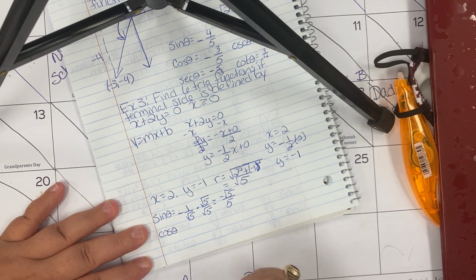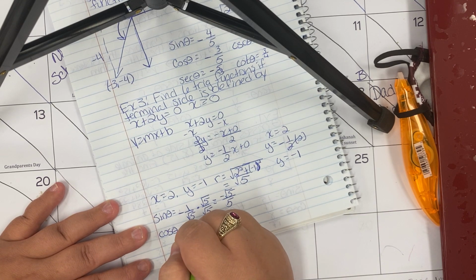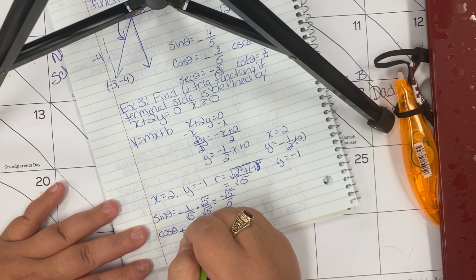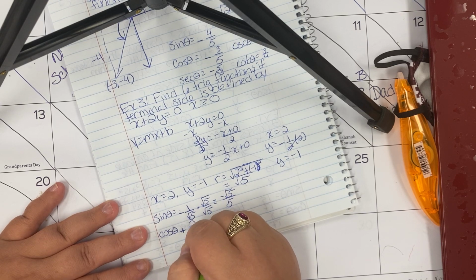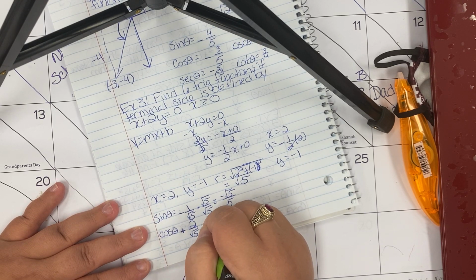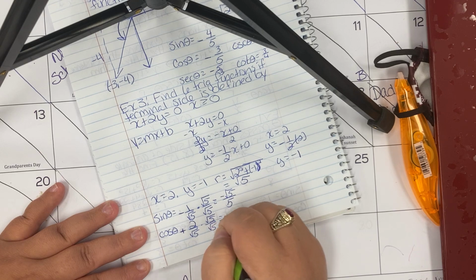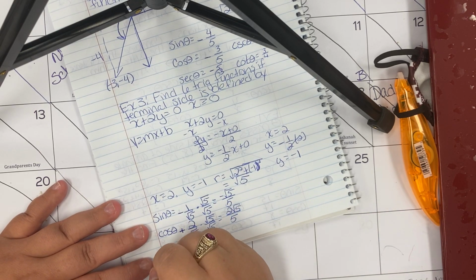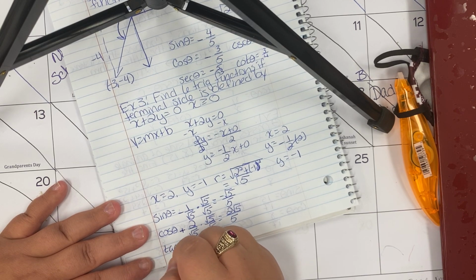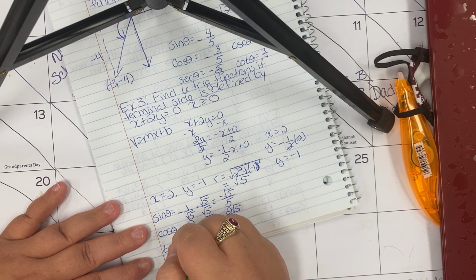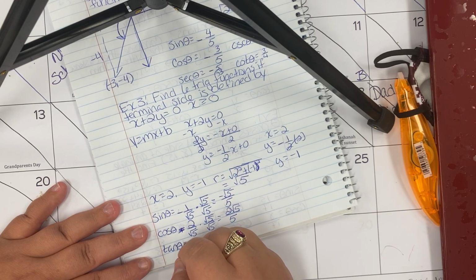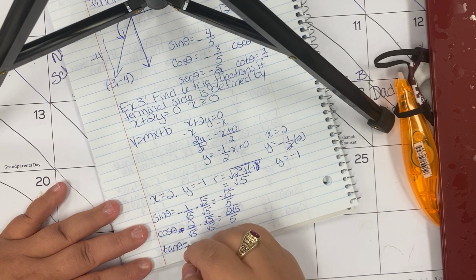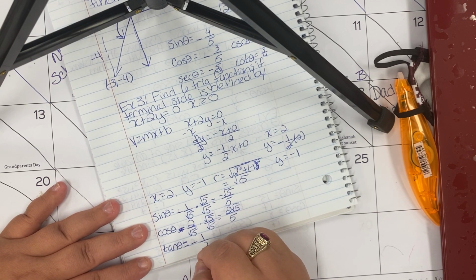Cosine, I'm going to have 2 over the square root of 5. Again, rationalizing. 2 square root of 5 over 5. Tangent, the one where we don't have to rationalize, will be y over x, so it's just negative 1/2.